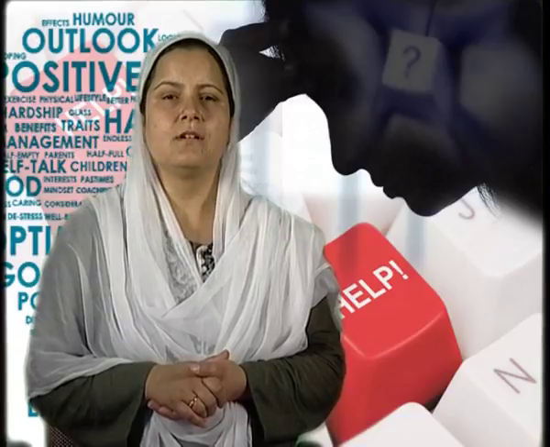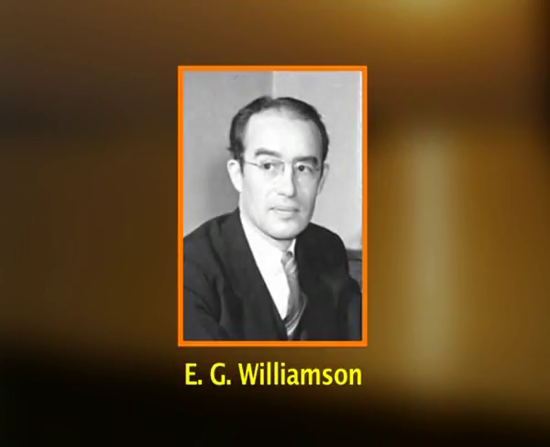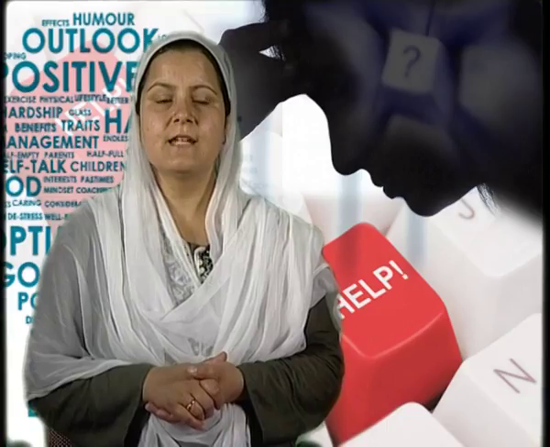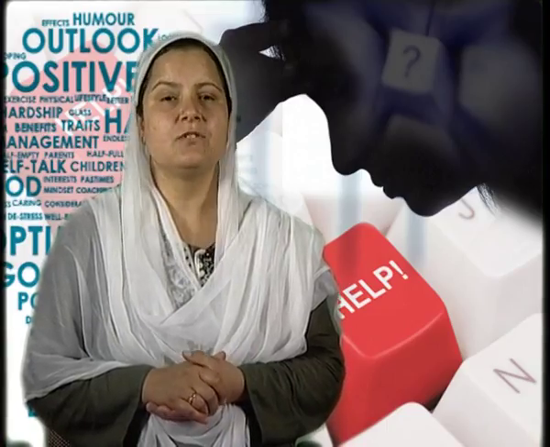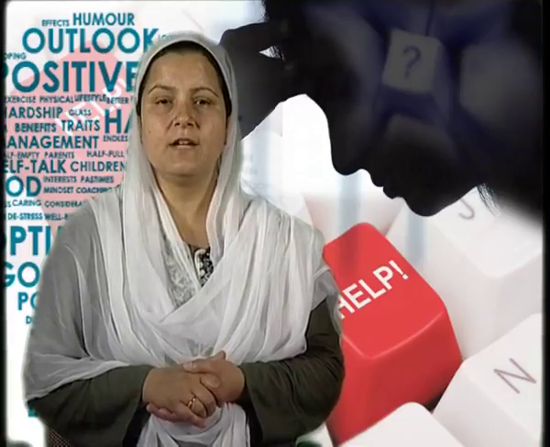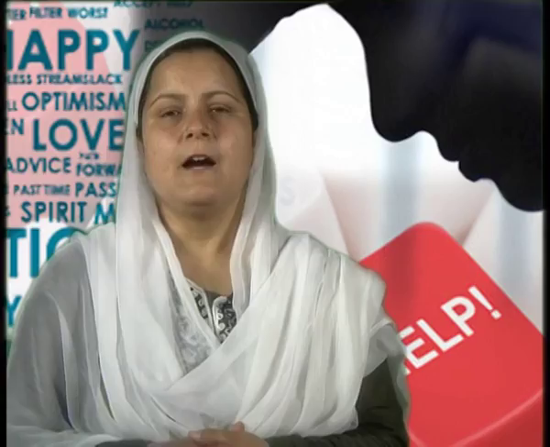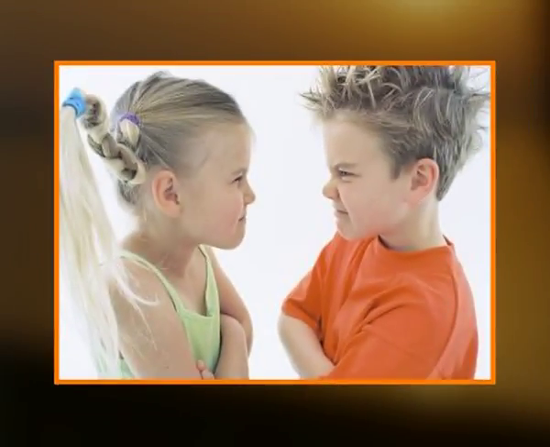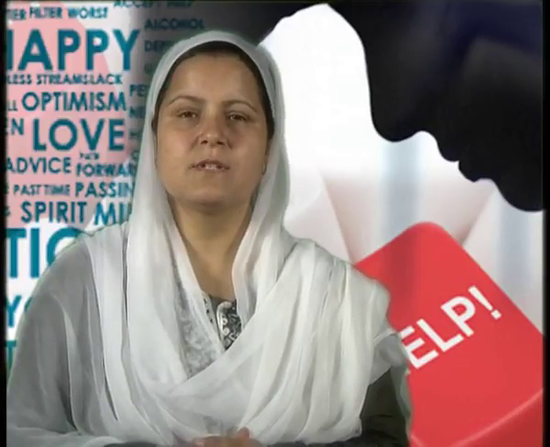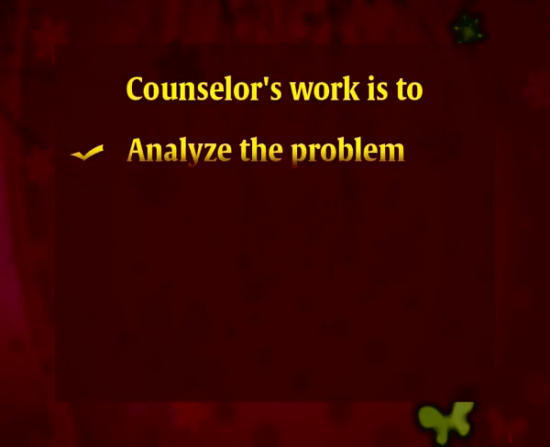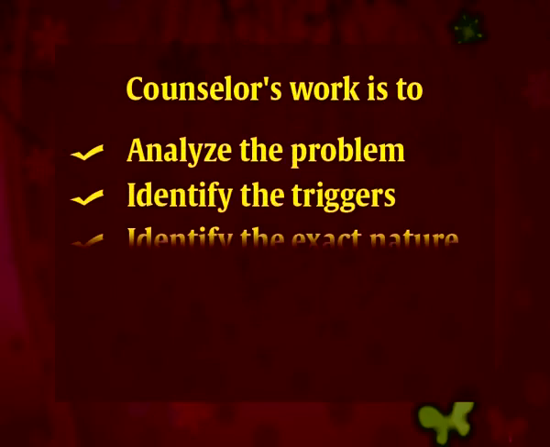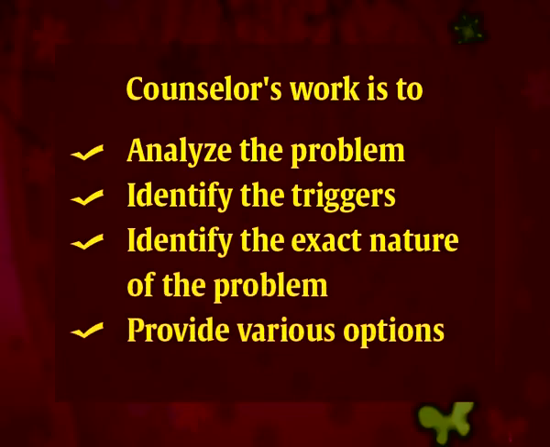Directive counseling, or counselor-centered counseling, was given by E.G. Williamson. In this type of counseling, the counselor plays a major role in directing the counselee to think by informing, explaining, interpreting, and advising. A major goal is to replace the emotional behavior of the individual with deliberately rational behavior, although dictatorial advice is avoided. Under this process, the counselor plans the counseling process. His work is to analyze and identify the exact nature of the problem and provide various options.